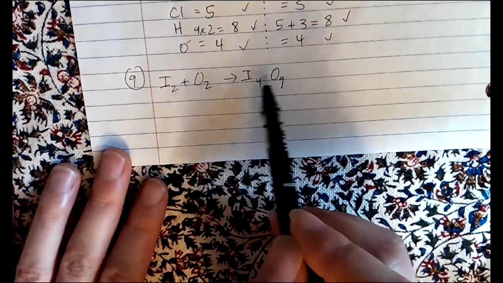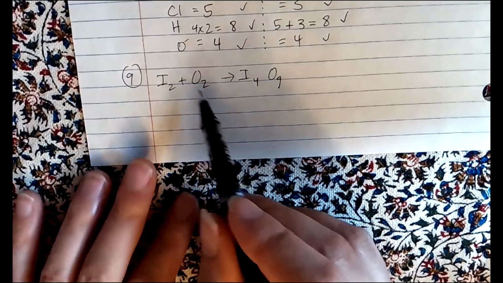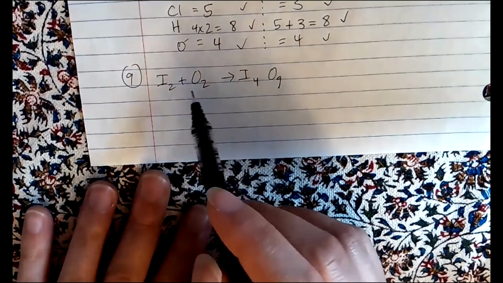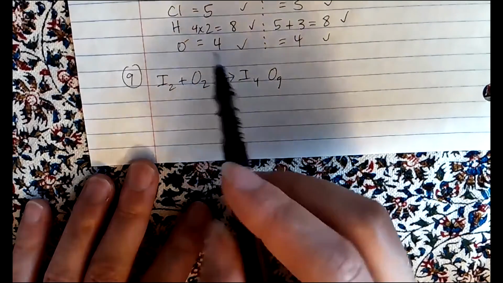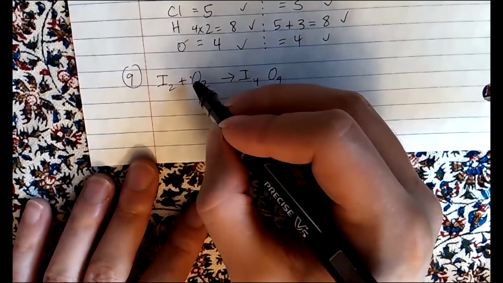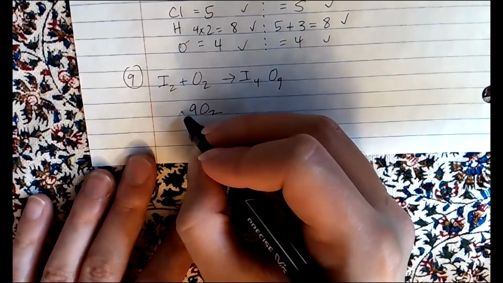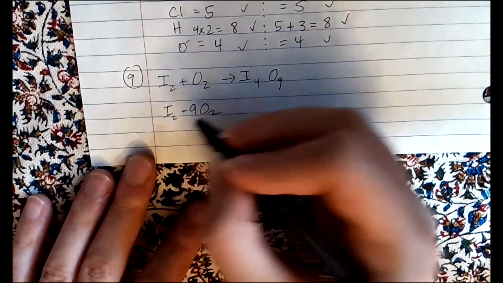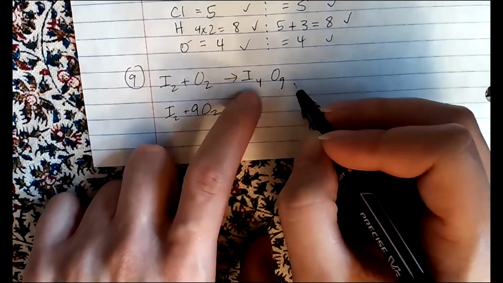So you can definitely tell what's happening. We need some balancing. So the easiest way to do this is to make this 9 and to put a 2 in front of this.